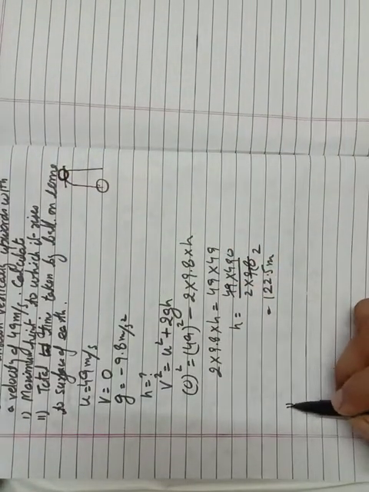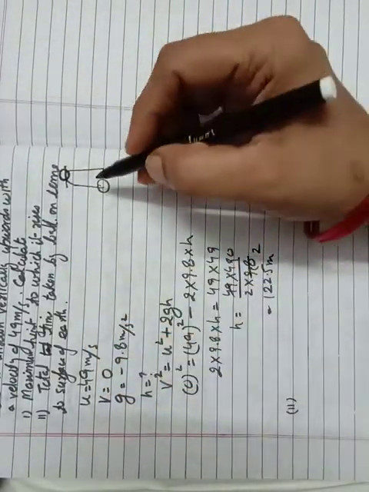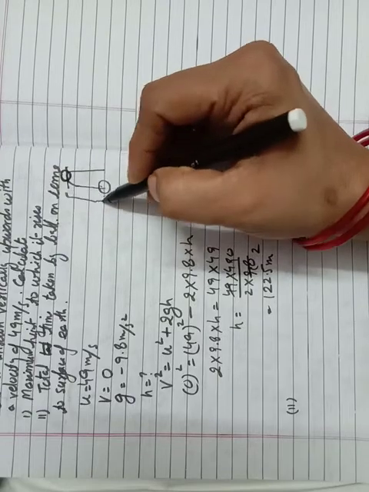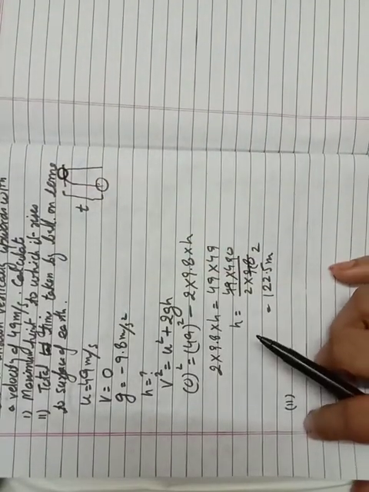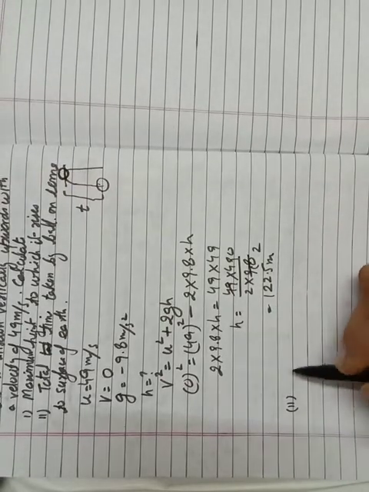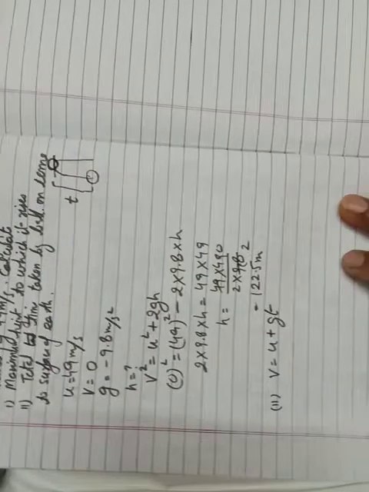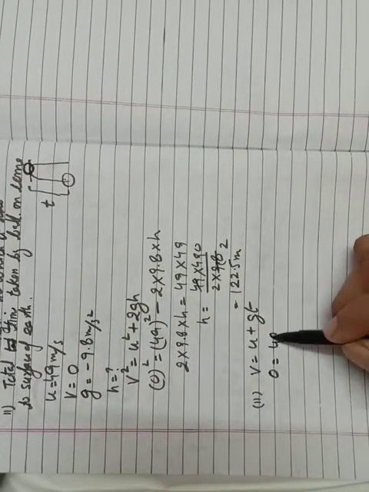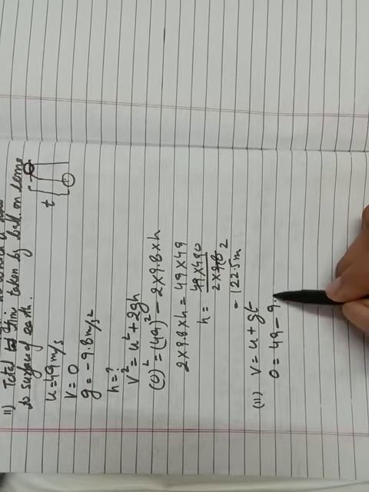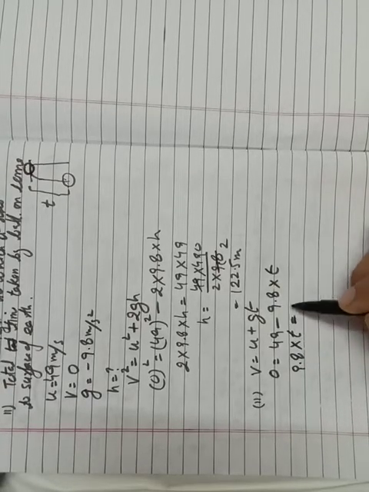Now the second part is the total time taken by the ball to come back to the surface of the earth. We can find the time taken by this ball to cover this height by using the first equation of motion, v is equal to u plus gt. What is the value of v? v is equal to 0, so 0 is equal to u minus 9.8 multiplied by t. 9.8 into t is equal to 49.